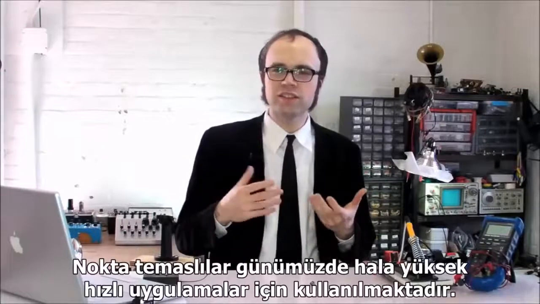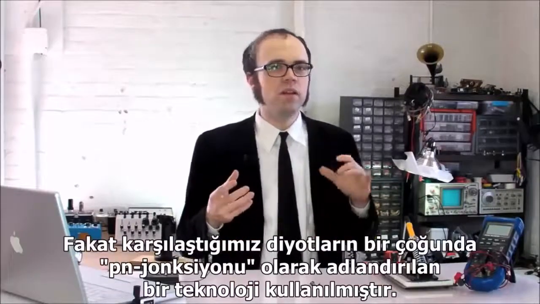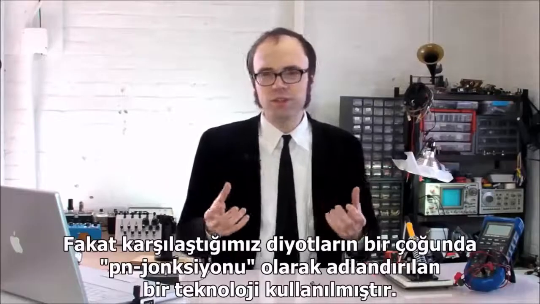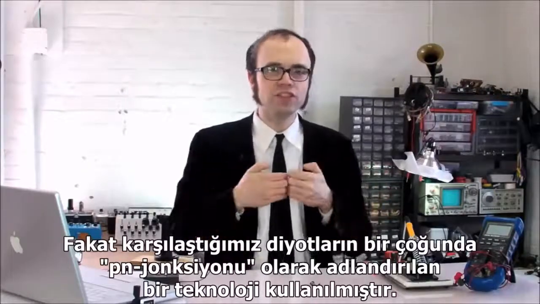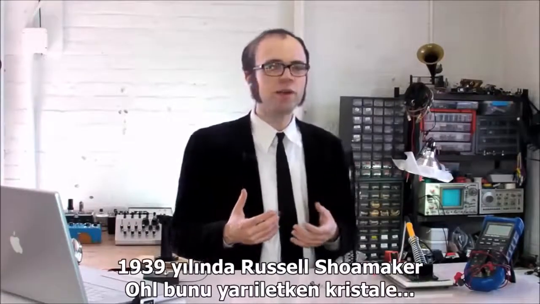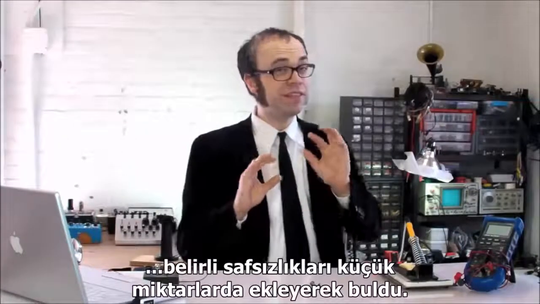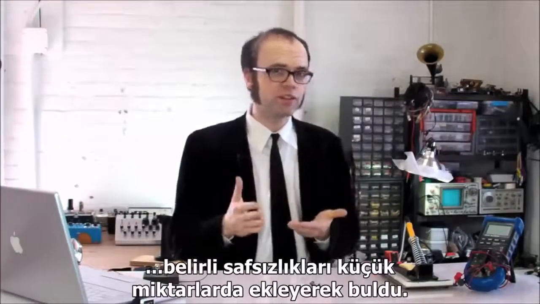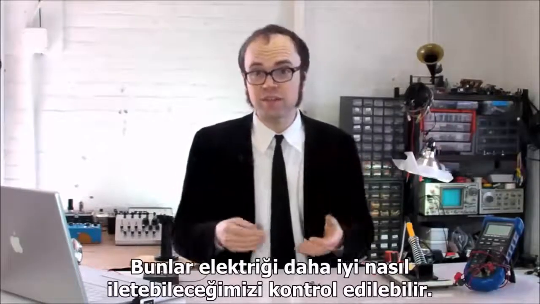Point contacts are still in use today for high-speed applications, but most of the diodes you'll run into will use a different technology called a p-n junction. In 1939, Russell Schumacher Ohl discovered that by adding small amounts of specific impurities to a semiconductor crystal, one could control how well they conduct electricity.